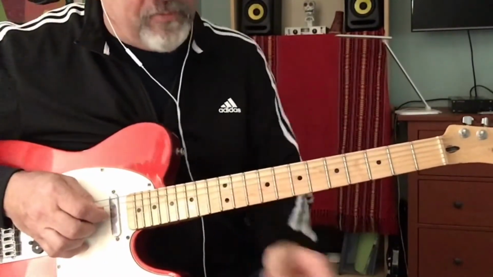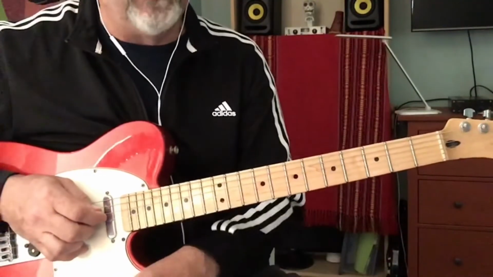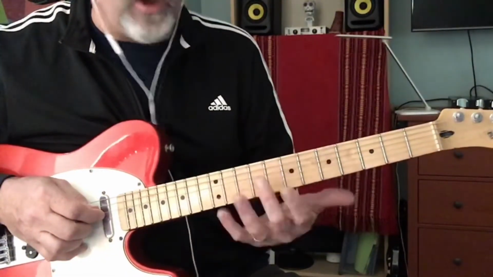And then if I do that for each chord, you can start to do some real simple motif stuff, which means using the same idea but across different chords.